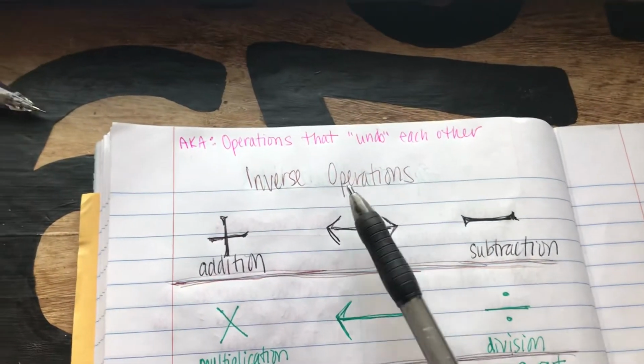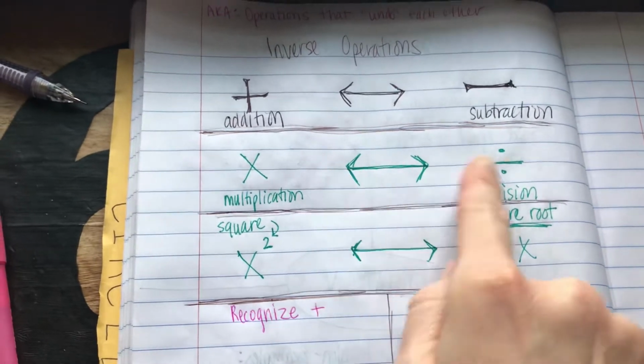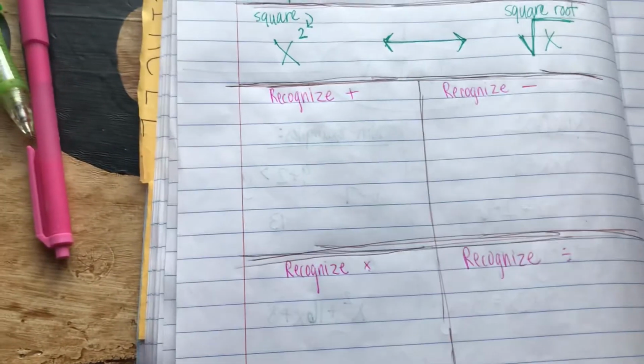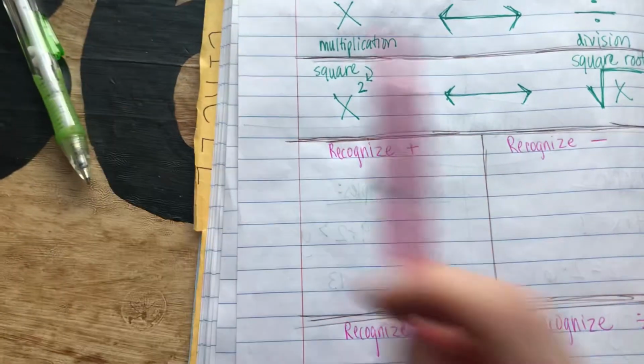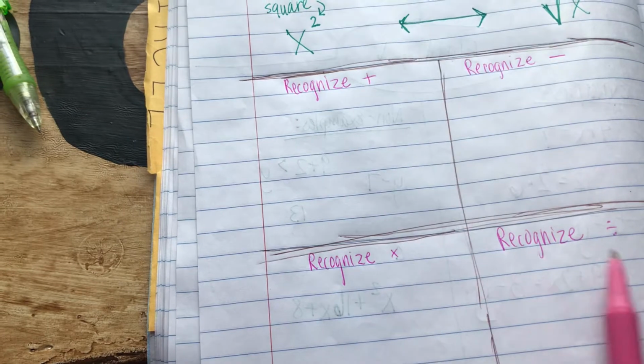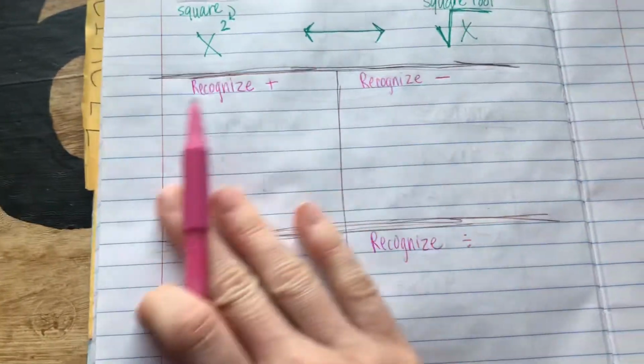Okay, we're going to continue with the second part of filling in the notes for the inverse operations. We've done what some opposite operations are, and now we're going to go down to the bottom where I just added recognize addition, recognize subtraction, recognize multiplication, and recognize division. So take a minute and write that in.